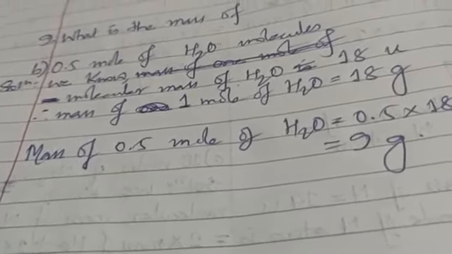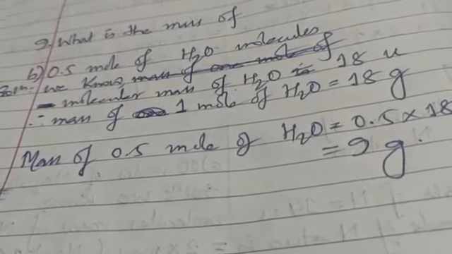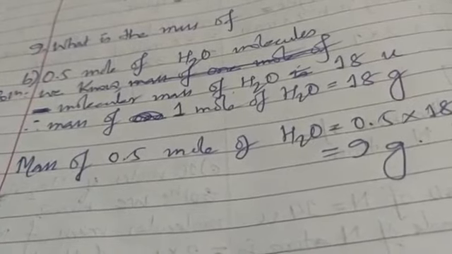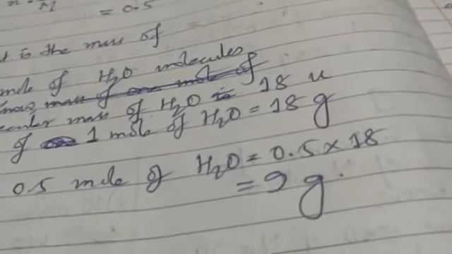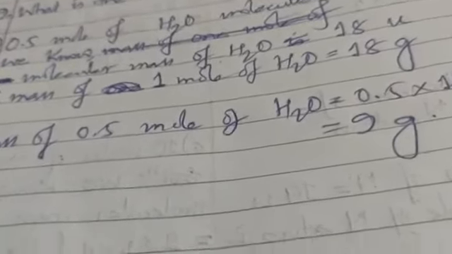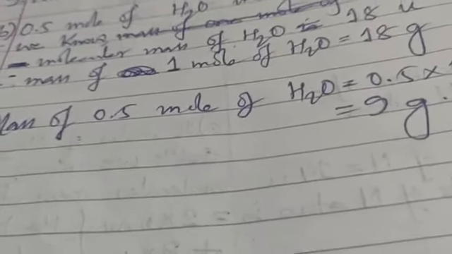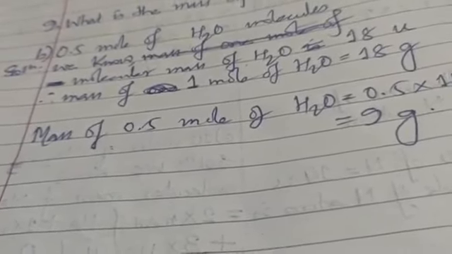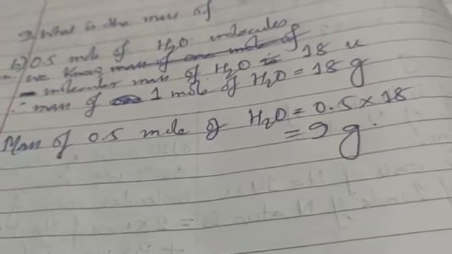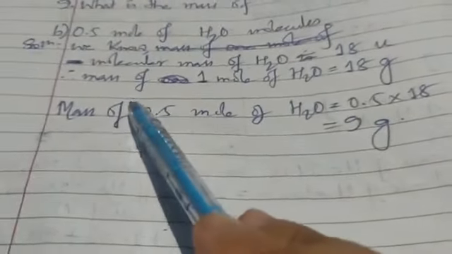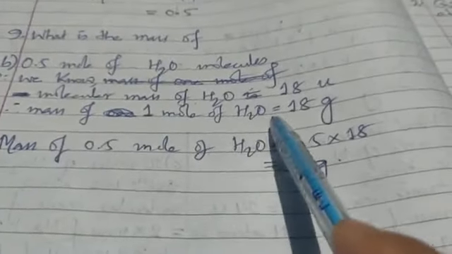Next, mass of 1 mole of water equal to 18 gram. How did I do this? You just need to replace that U with G, when you find the mass of 1 mole of anything. All right, next, mass of 0.5 mole of water, how much? Look here, you have to use some common sense. What did you write in the second last step? You wrote mass of 1 mole of water, 18 gram.